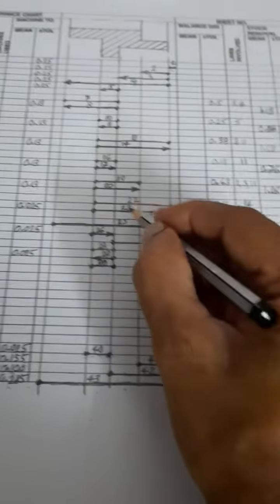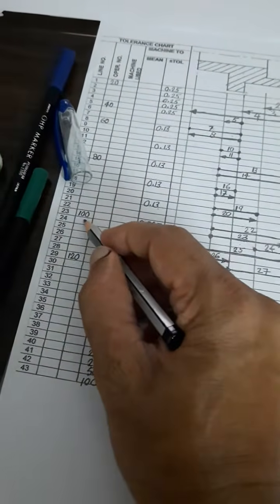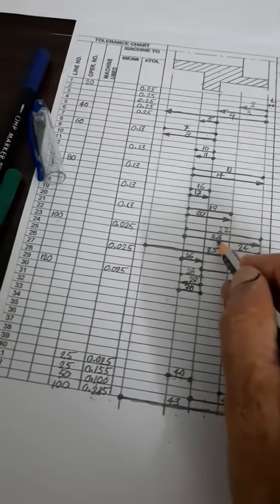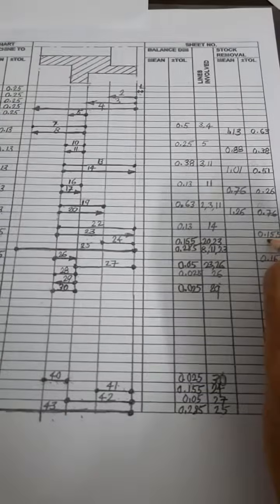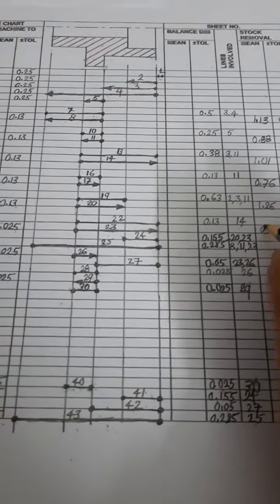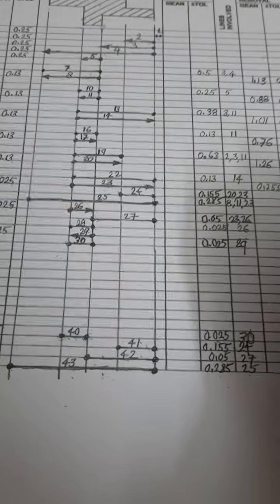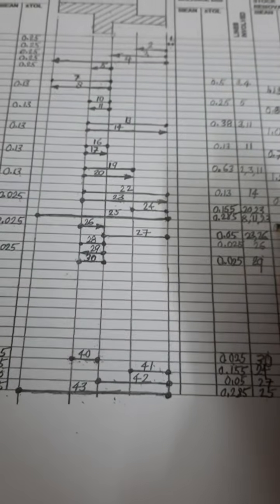Now this is the dimension achieved during grinding operation. For grinding operation, the minimum stock per face is 0.1. So 0.155 plus 0.1, 0.255.